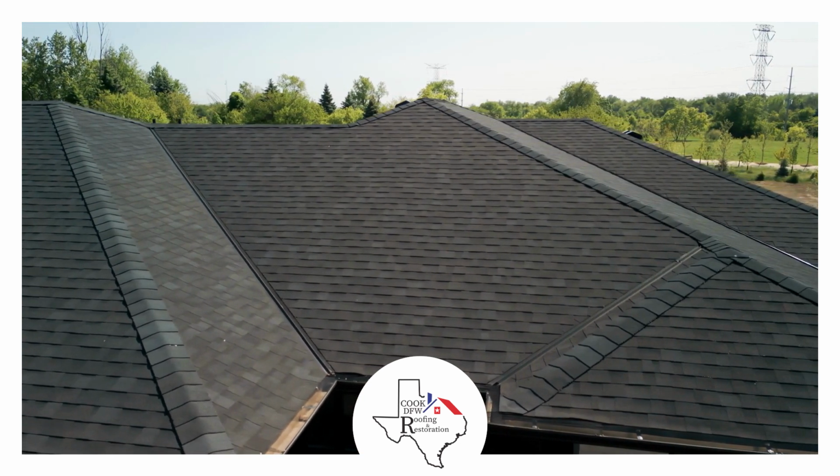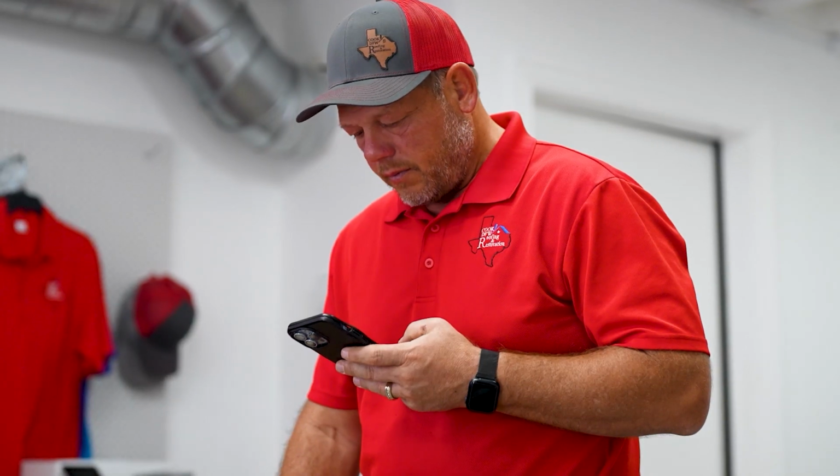And so when you do a valley on a re-roof, it's critical that that gets done properly and it's very sealed up to prevent any kind of water penetration.